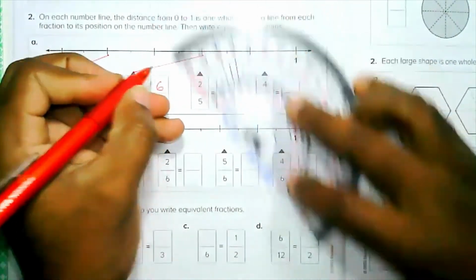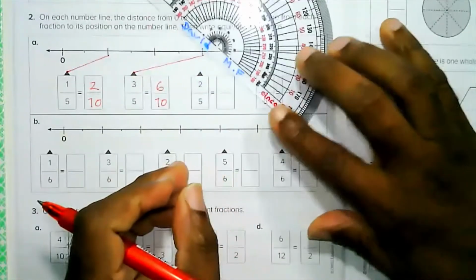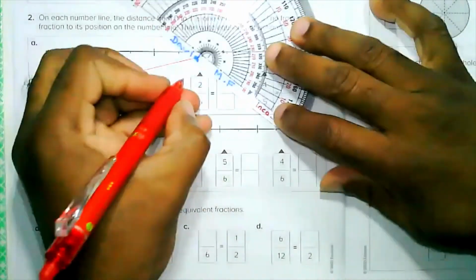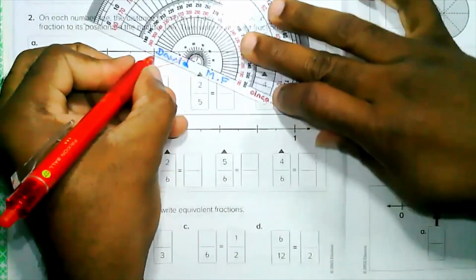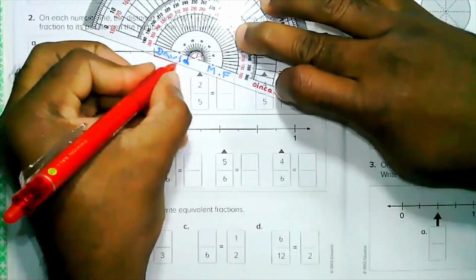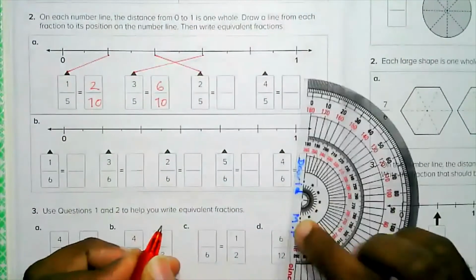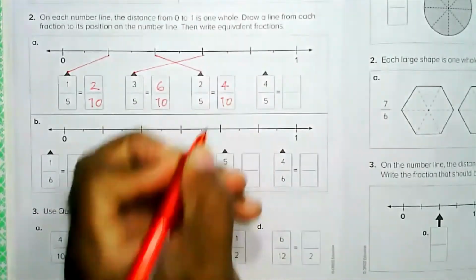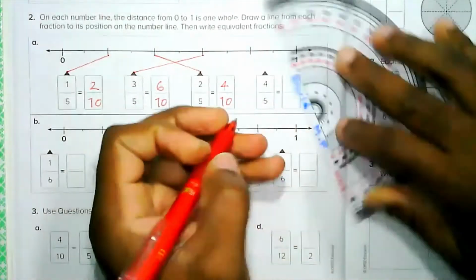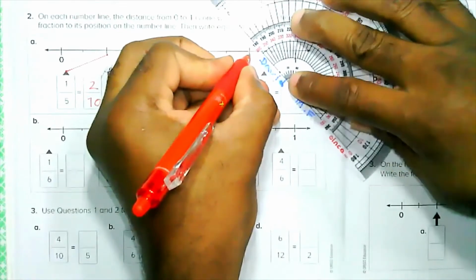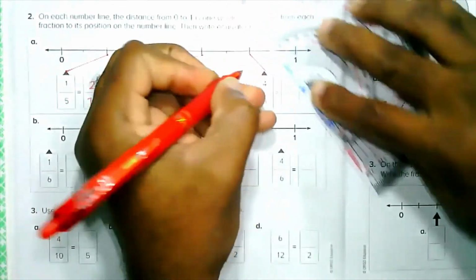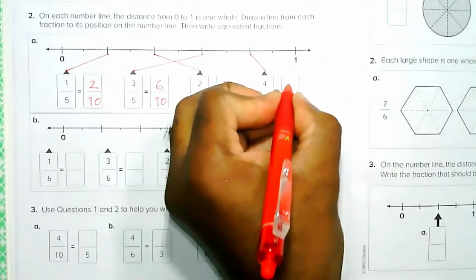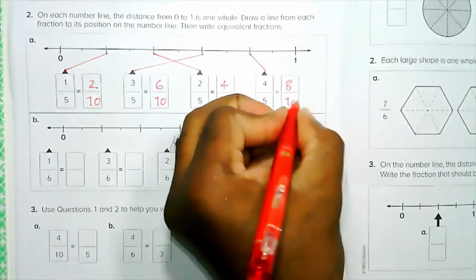2/5 and equivalent of 4/10. 4/5 will be here, equivalent of 8/10.